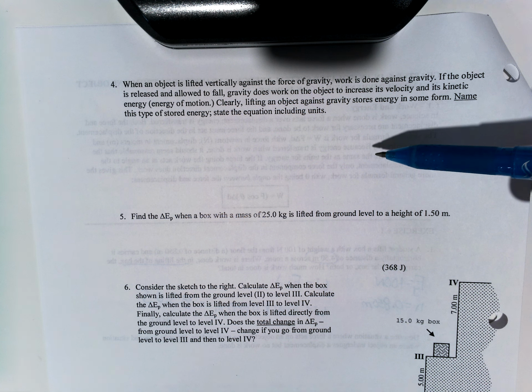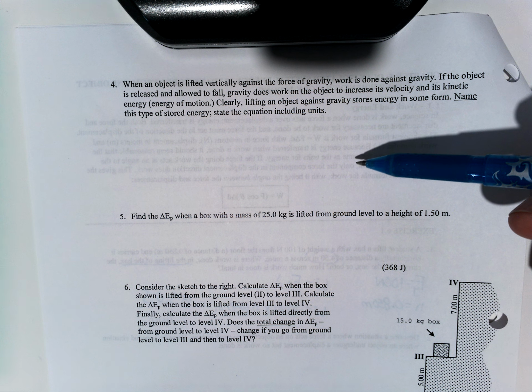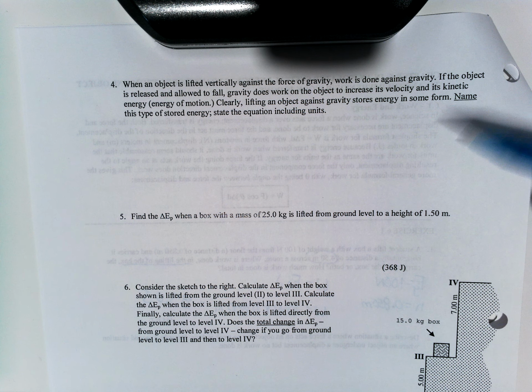The formula is EP equals mgh. It's all on your formula sheet, and I went over this in your other set of notes. Now we'll show you how to use that formula. For this one, find the change in potential energy when a box with a mass of 25 kilograms is lifted from the ground to a height of 1.5 meters. Our formula: change in potential energy is equal to mass times g times change in height. This is our mass, this is our delta h, and we know g is equal to 9.81.